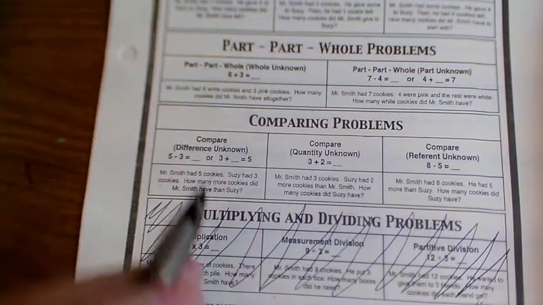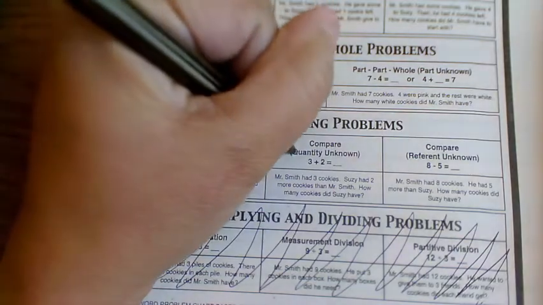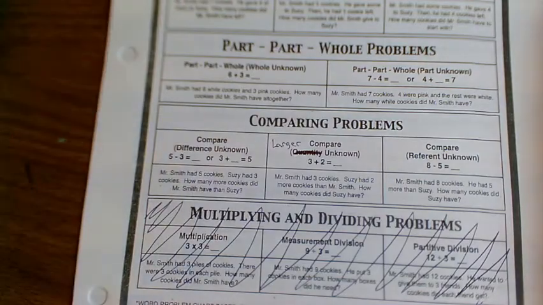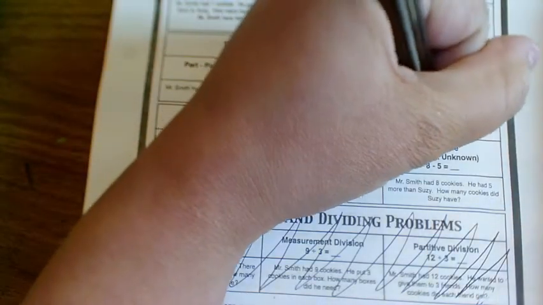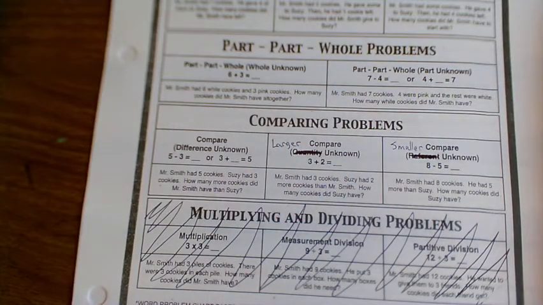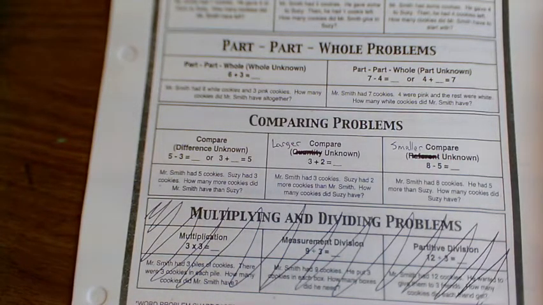So for me, it's hard to remember the word quantity and then over here the word referent. So instead, I would just like to call this the larger quantity is unknown. And then over here with the other one, the smaller quantity is unknown. Okay, so it's easier to remember if you just think larger, smaller than quantity and referent. So if you're comparing 2 quantities, one person is going to have more than the other person. So they would be the larger amount, and the other person would be the smaller.